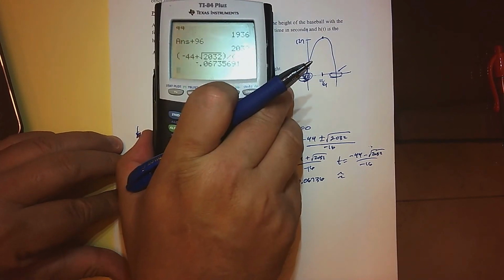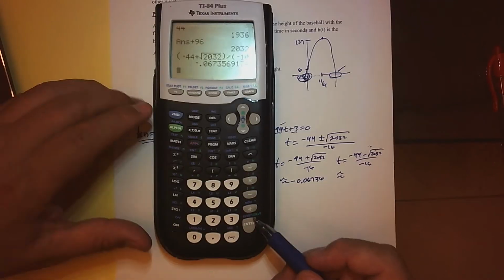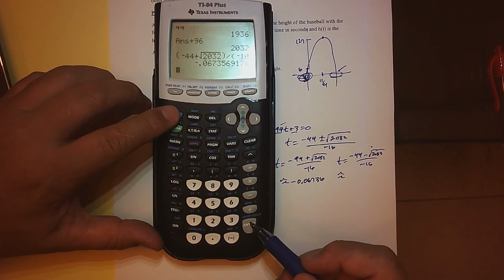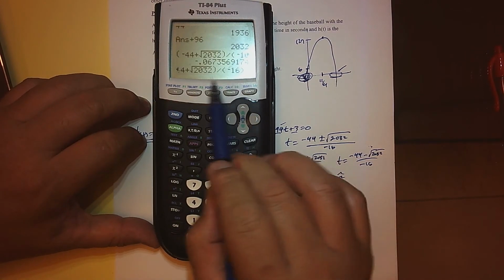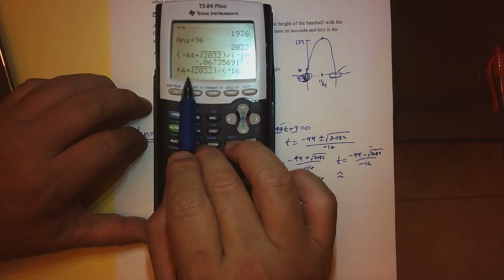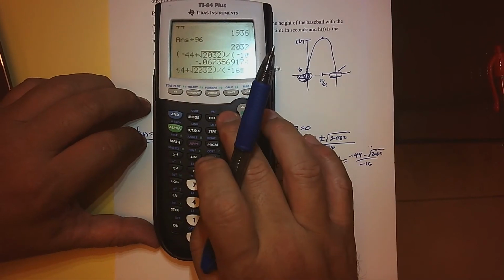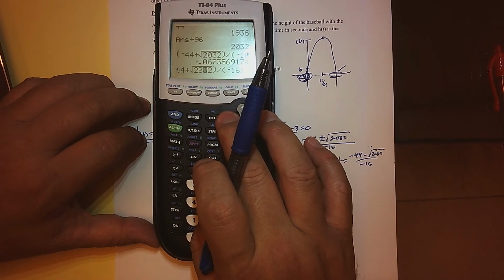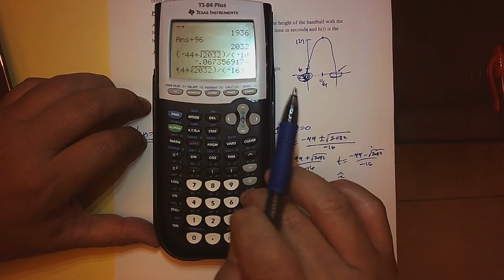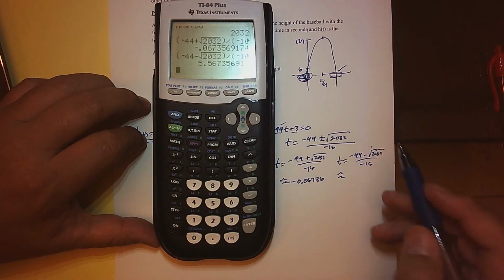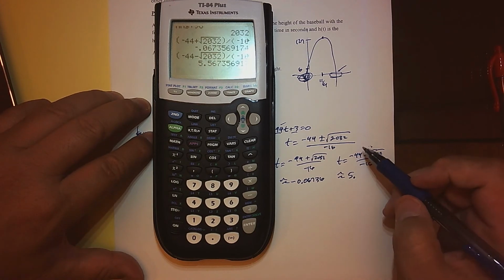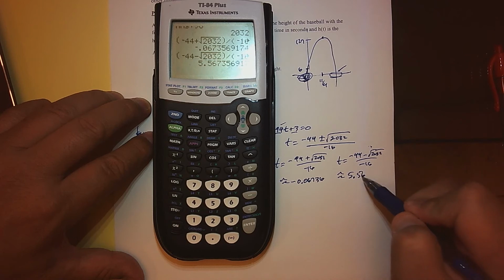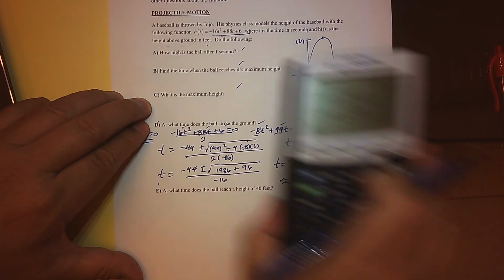Rather than retyping all that, if you press second and then the enter key, it basically puts that entry that I last did, because the only thing that's changing is that plus is changing to a minus. So I'll just scroll over, change that to the subtraction statement, and we get the time value of 5674.